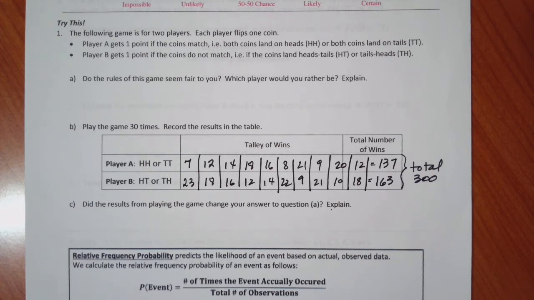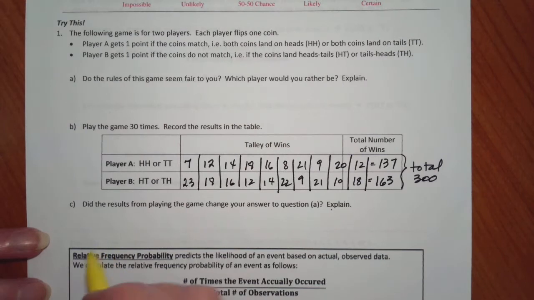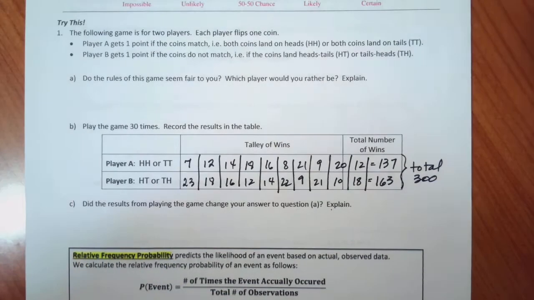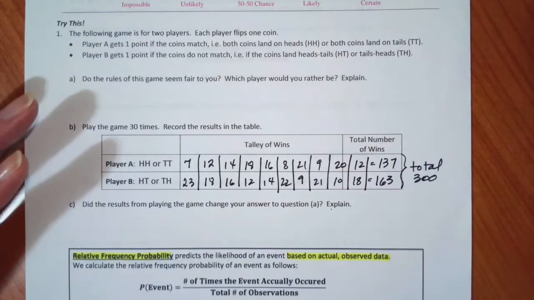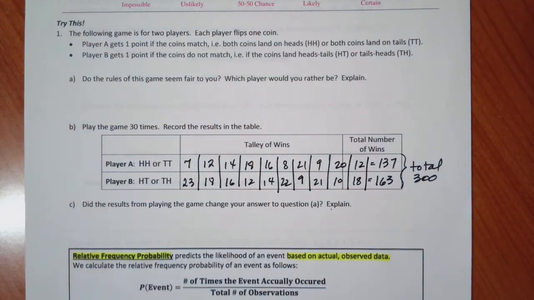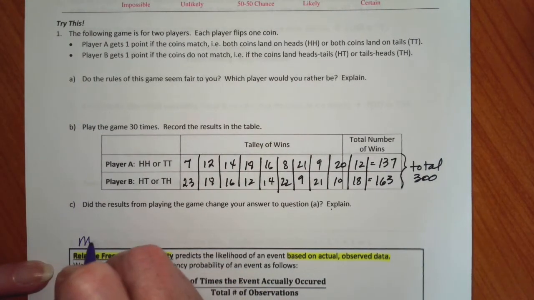We're going to talk about 3 different methods. The first one is relative frequency probability. This is based on actual observed data, and I'm going to call this method 1.